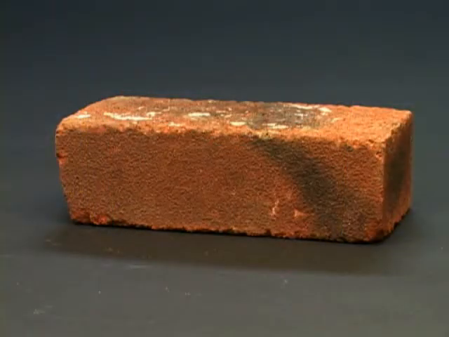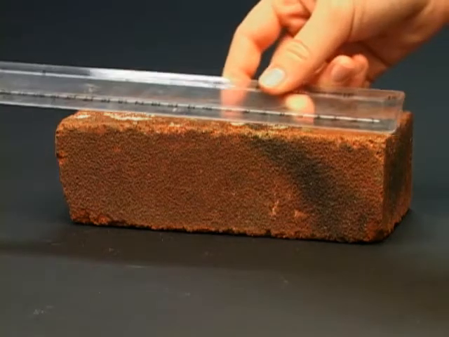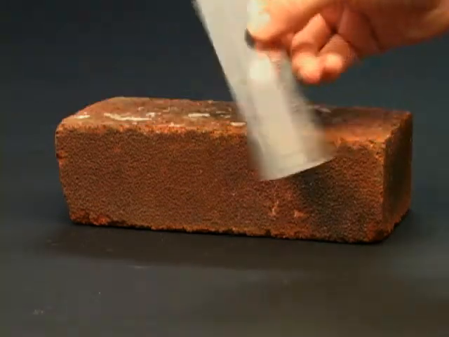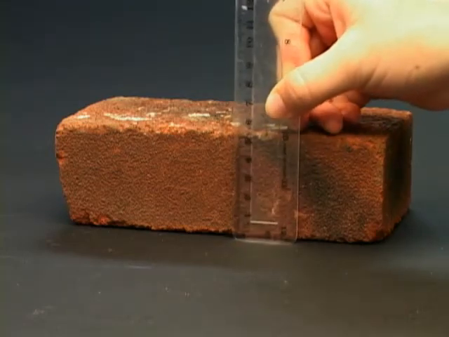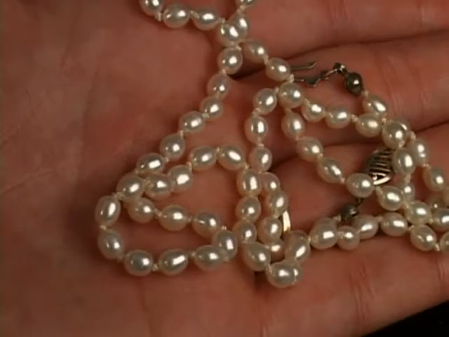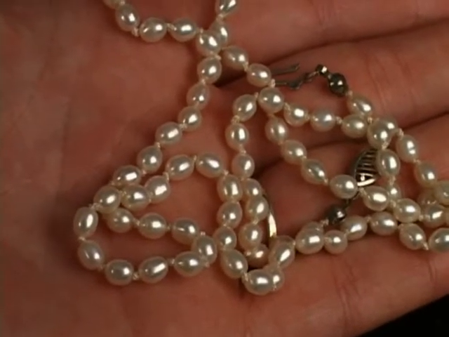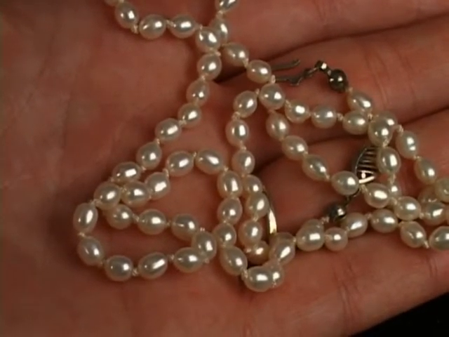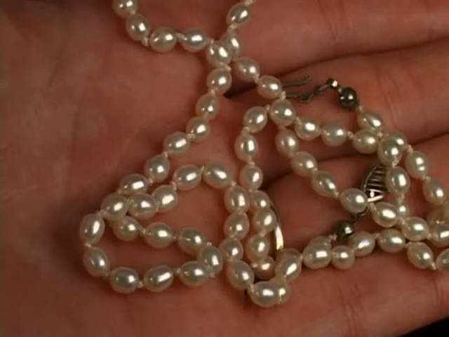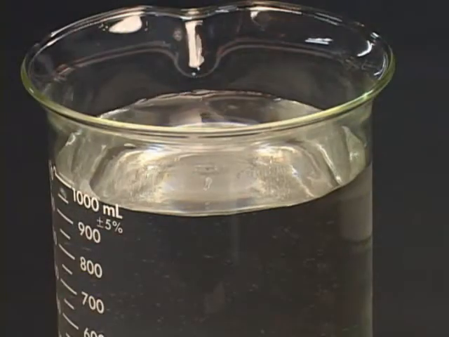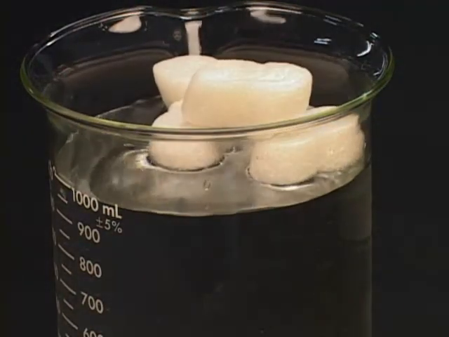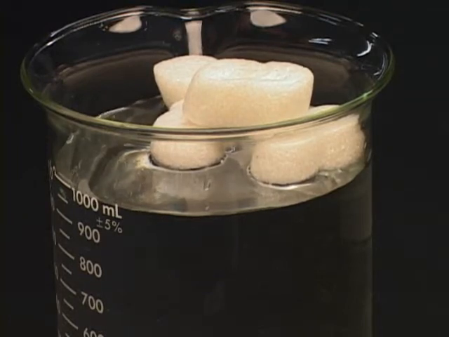We explored how the volume of regularly shaped solids can be easily computed by multiplying the length, height, and width of an object. But the volume of irregularly shaped solids is a little more difficult to calculate, requiring a method such as water displacement. Last, we investigated the idea of density.